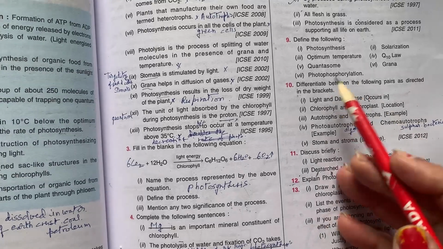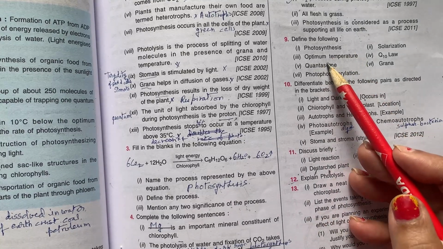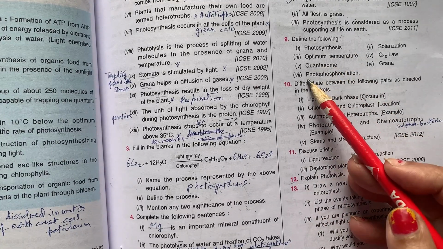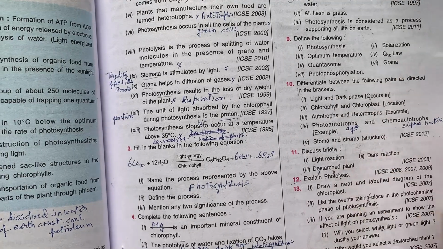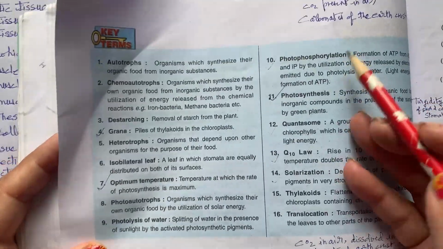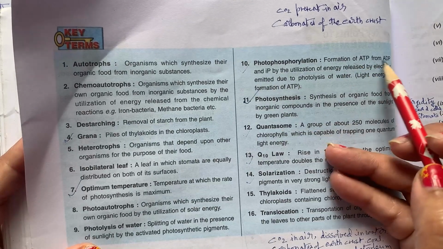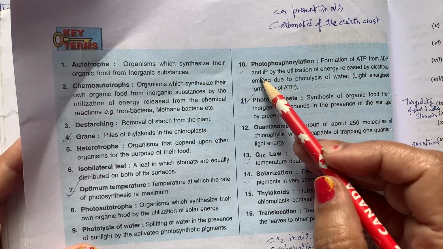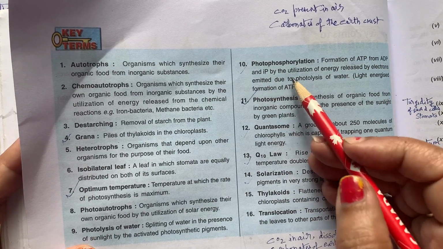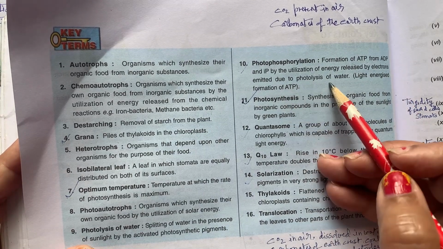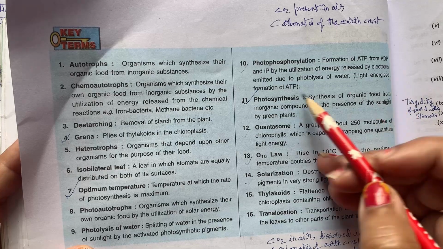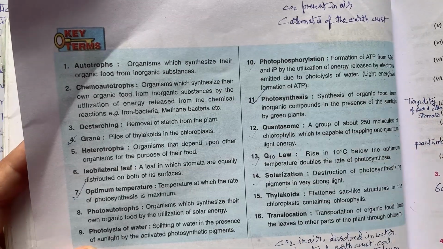Now see here, photosynthesis I told you, optimum temperature, quantasome, solarization, Newton's law, grana. Photophosphorylation is the formation of ATP from ADP and inorganic phosphate by the utilization of energy released by electrons emitted due to photolysis of water. The light energizes the formation of ATP.